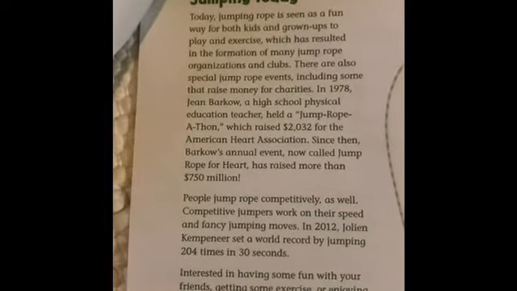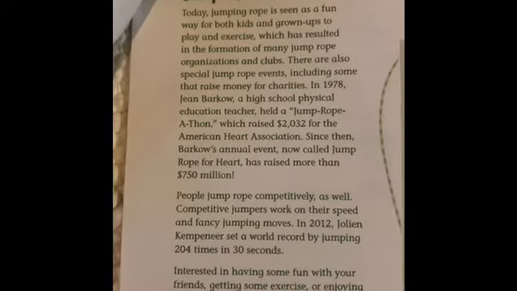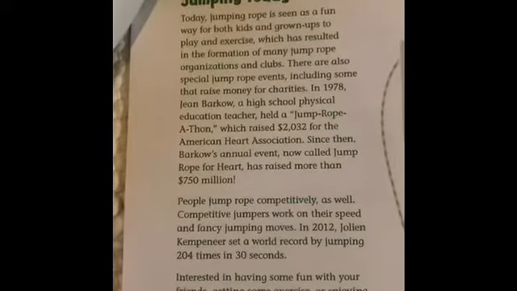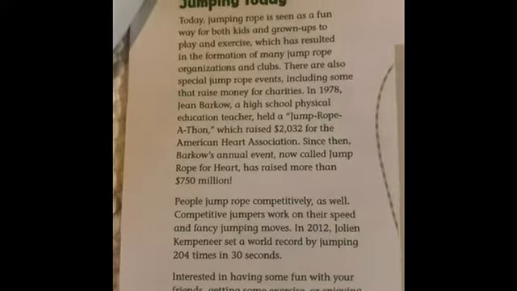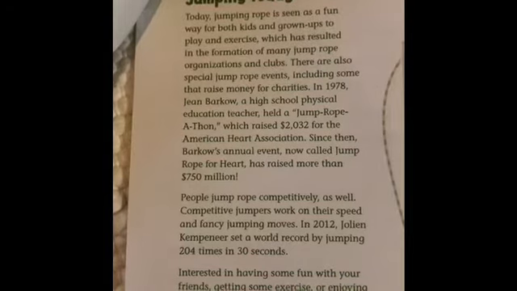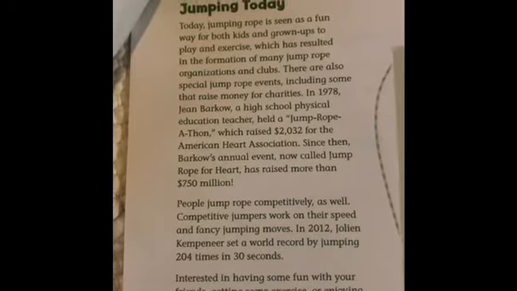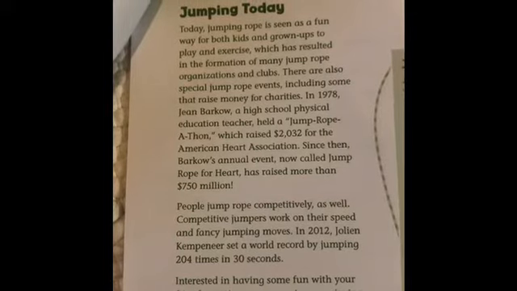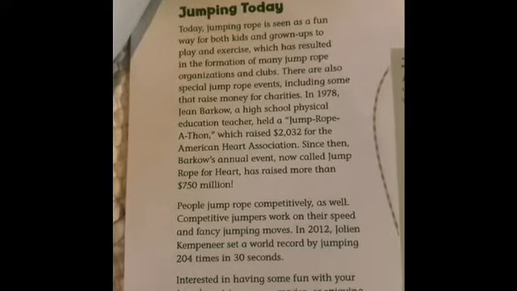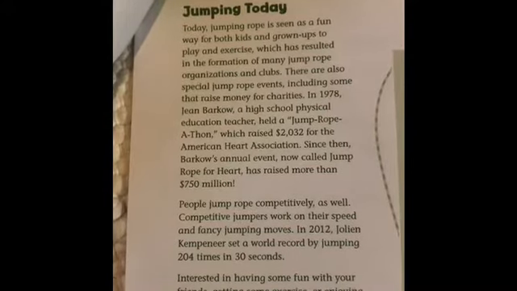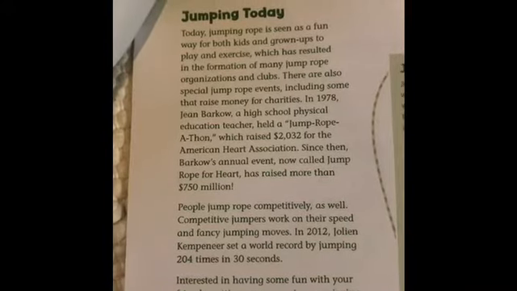Again, you can follow along with me as I read by tracking it with your eyes, or you can read right along with me. Either way, eyes on the screen on 3, 1, 2, 3. Today, jumping rope is seen as a fun way for both kids and grown-ups to play and exercise, which has resulted in the formation of many jump rope organizations and clubs. There are also special jump rope events, including some that raise money for charities.